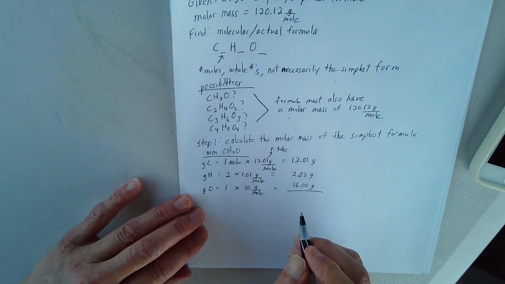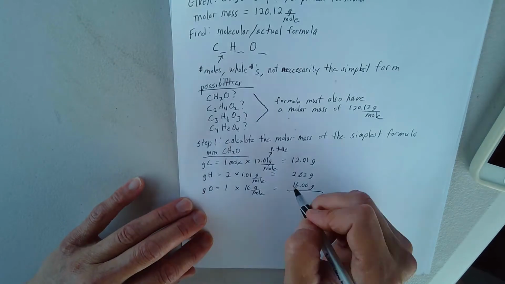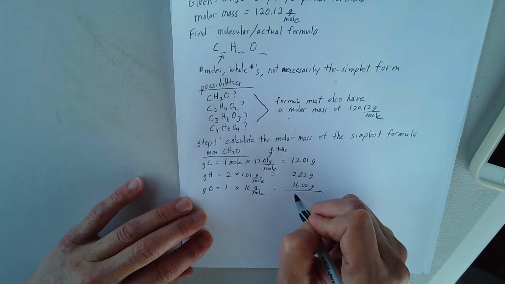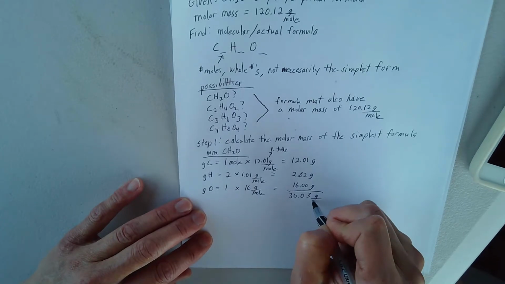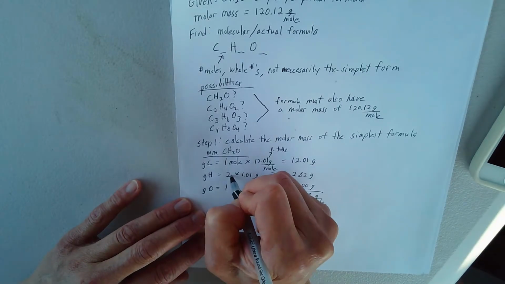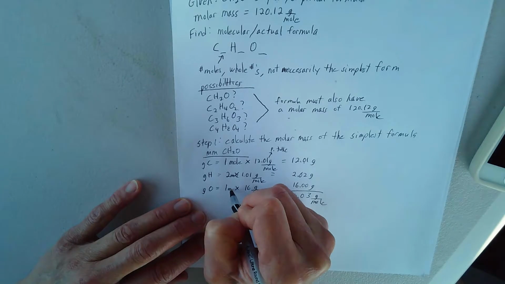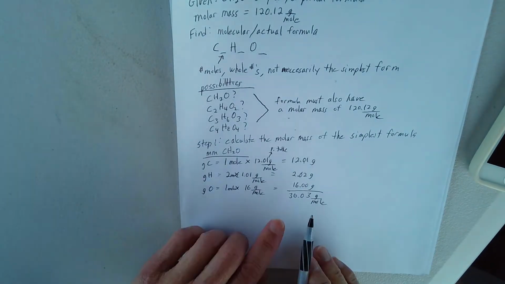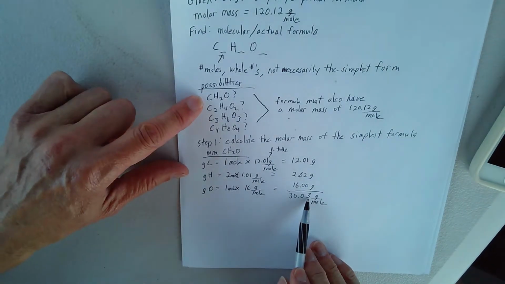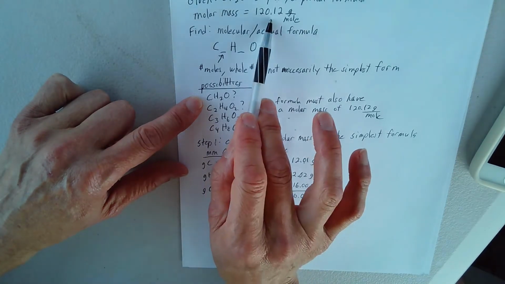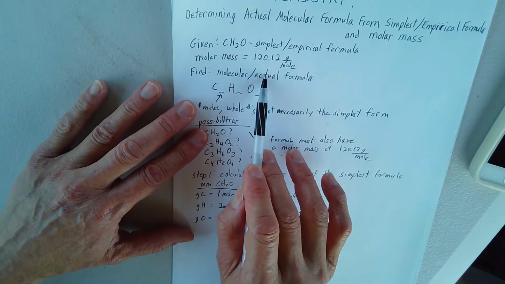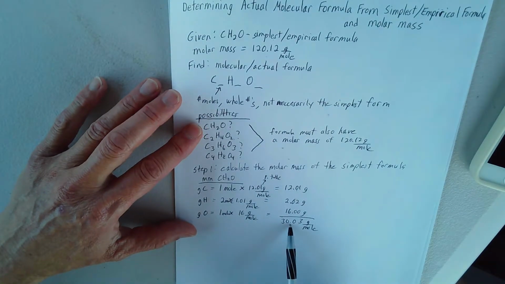When we add them all up, we're looking at 30.03 grams per mole. Okay, and let's fix this up a little bit. Let's put our mole right over there. So, is the simplest formula the one that we're looking for to be the actual formula of 120.12 grams per mole? No, it's not. It's only 30.